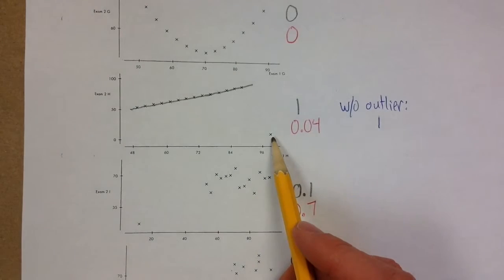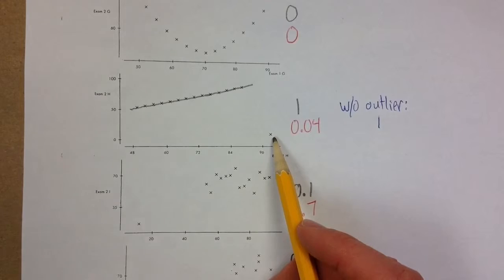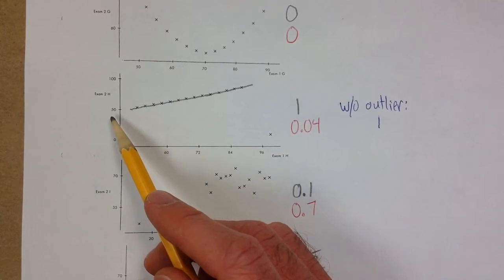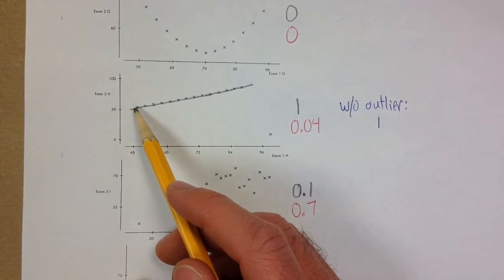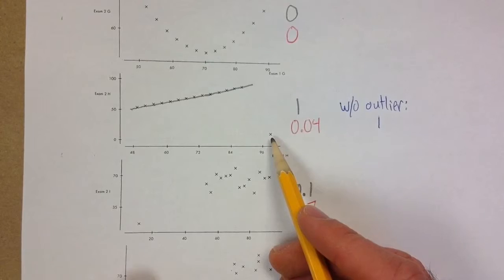This point here, because it is so far deviating from the trend, take a look at the scale here. It's maybe 45 points away from this value here. This will exert a lot of influence or a lot of leverage.